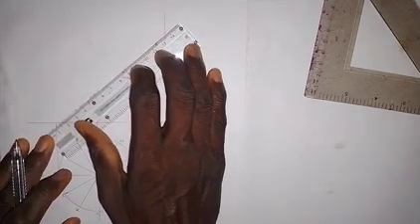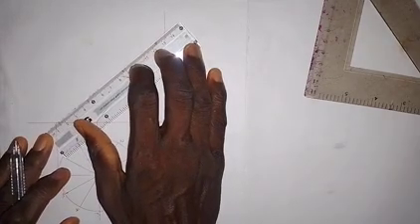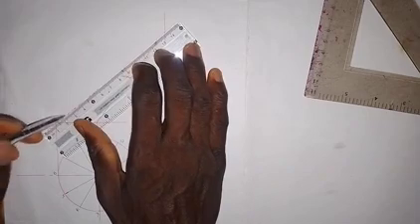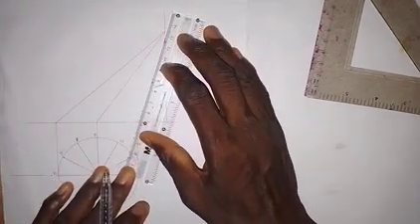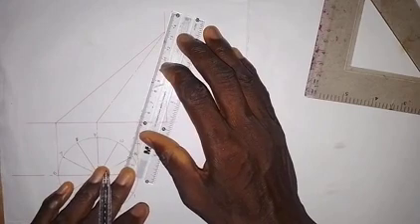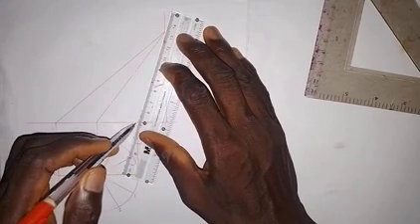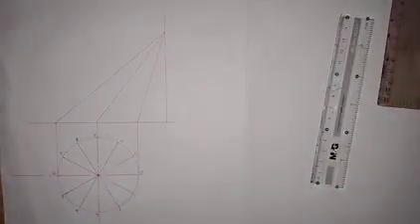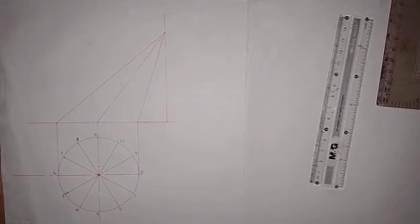Alright, so we have this, and then this point also will be joined to the apex. So we join it to the apex like this. And this also, we join it to the apex so that we can form the whole oblique cone. So we have formed the whole oblique cone. It's as simple as I've done it here.